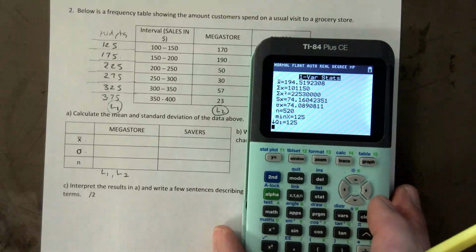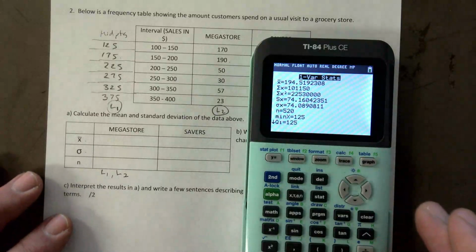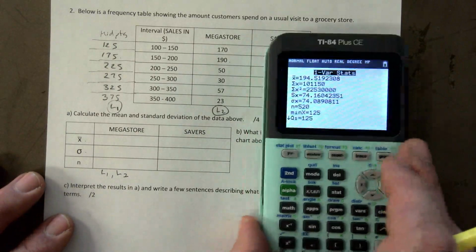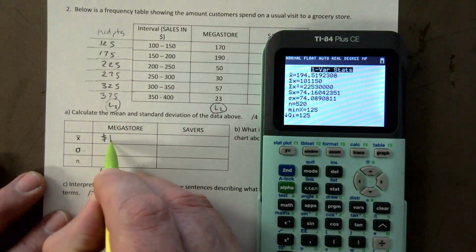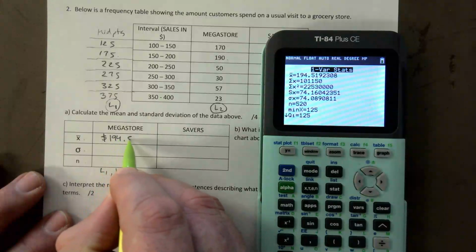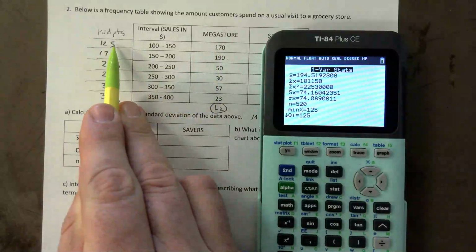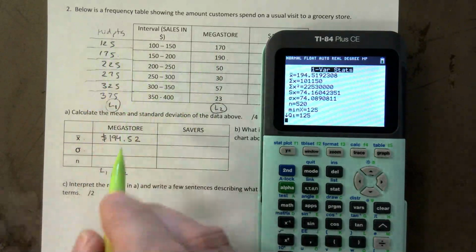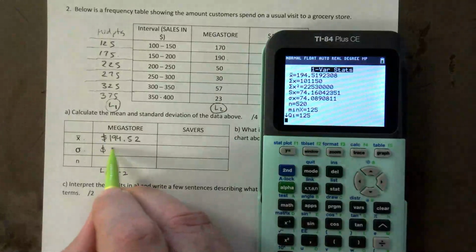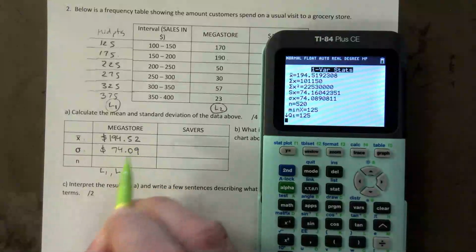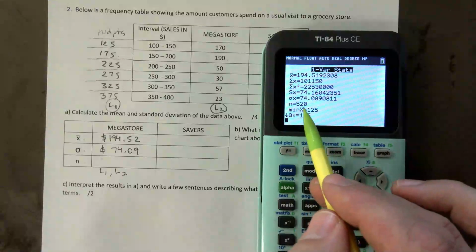Okay, so there it is. 194. Did I get that right? Yes, that's always a good day when things match, right? So what are these? These are dollar amounts, right? So you put in 170 customers spending 125 bucks. So forth. So these are all dollars. Standard deviation is 74.09. And the number of customers would be 520.